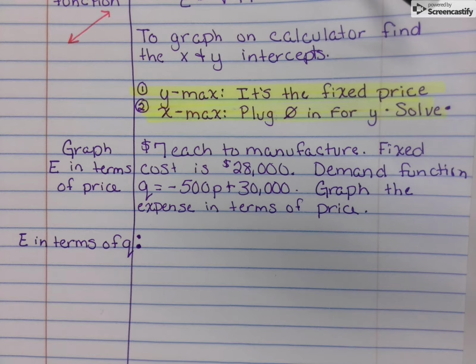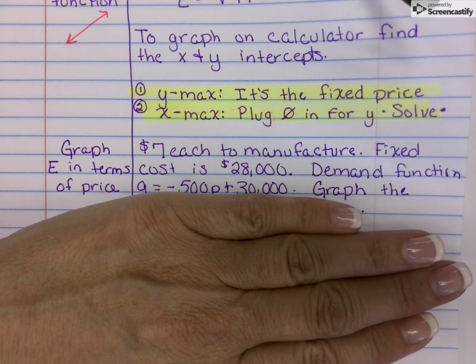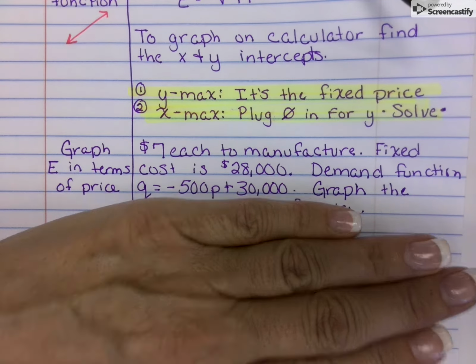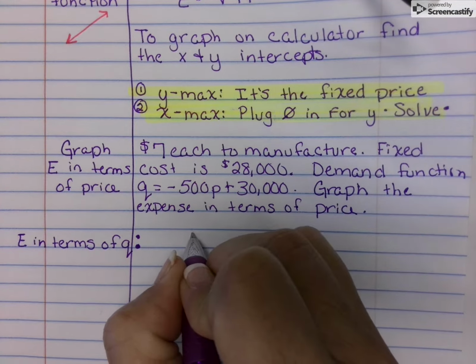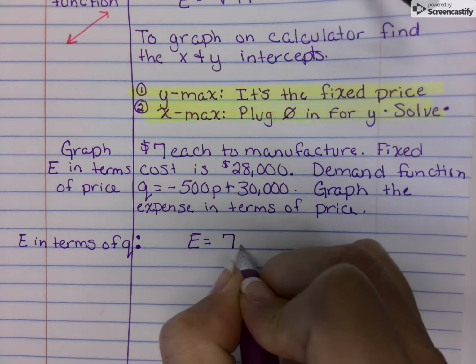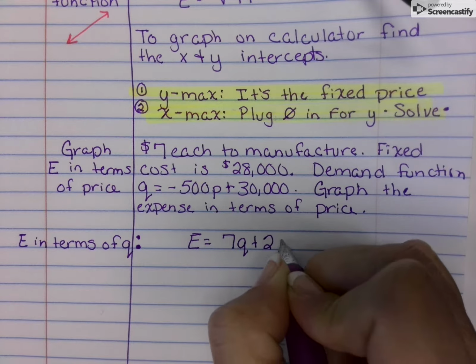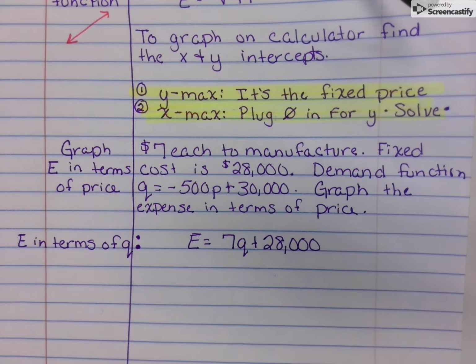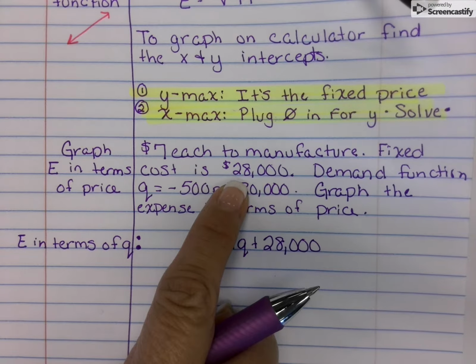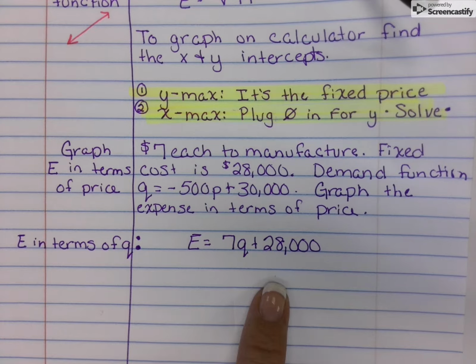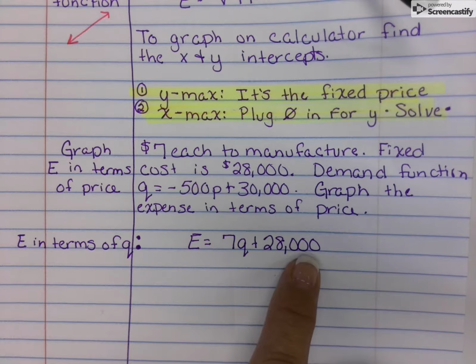Who could give me the expense function in terms of quantity? $7 each to manufacture and the fixed cost. Who could tell me the expense function in terms of Q? 7Q plus 28,000. So $7 each quantity plus 28,000. So there's the expense function in terms of Q. E equals PQ plus F.